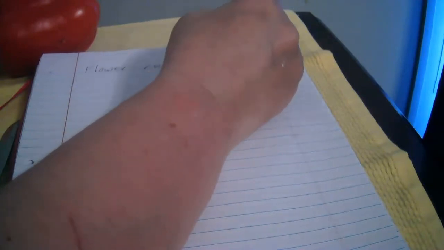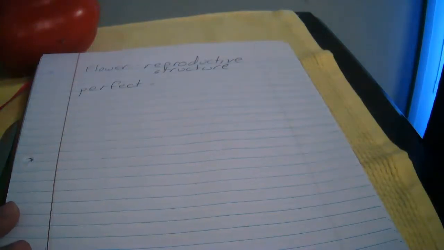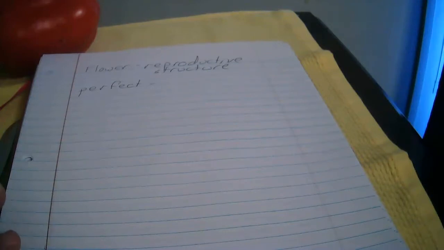So, the flower itself is the reproductive structure of the plant. And if a flower has both male and female parts, we call it a perfect flower. So it's perfect. The ones we're going to look at in our lab are perfect flowers. It's a perfect flower if it has both. The female part is called the carpel or the pistil, and the male part is called the stamen.